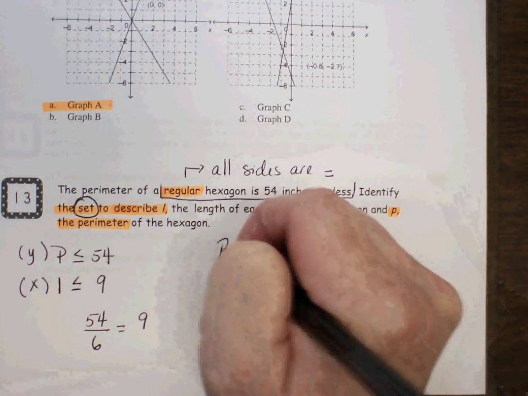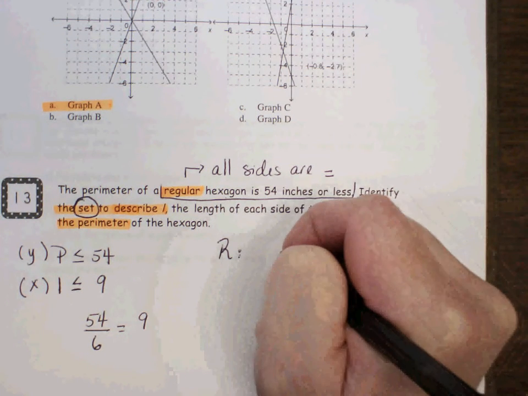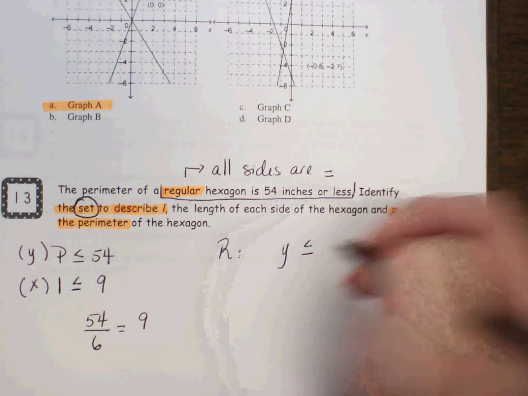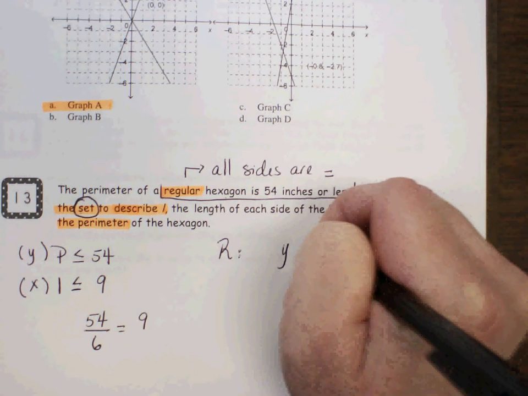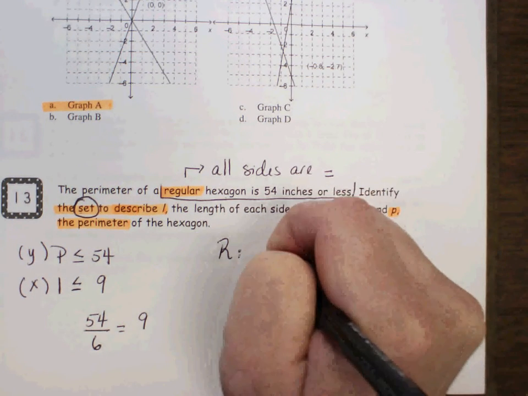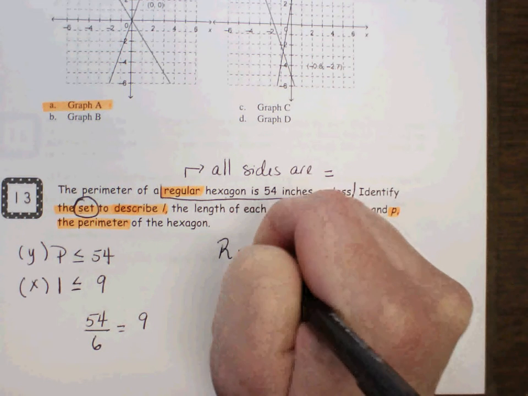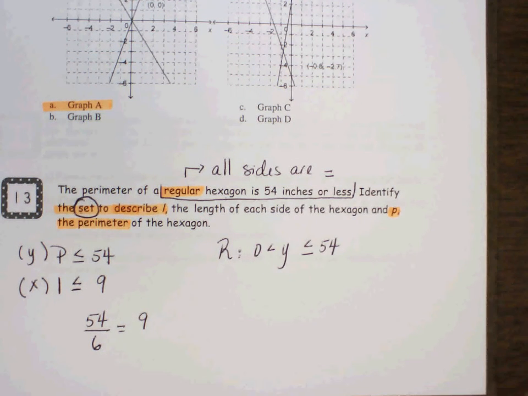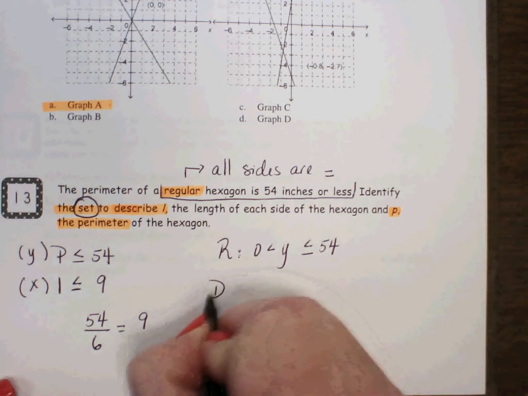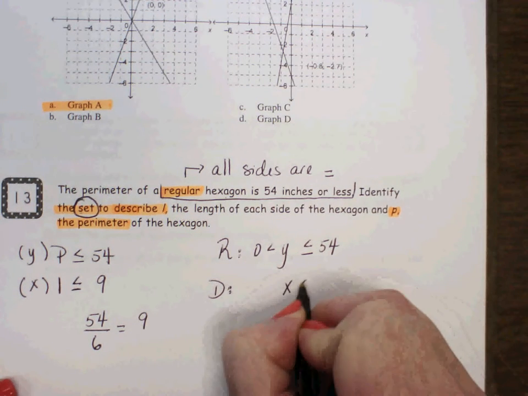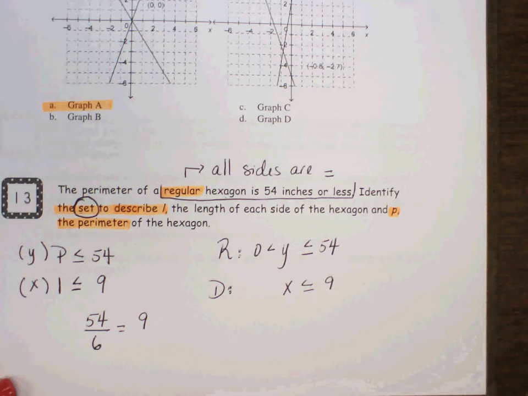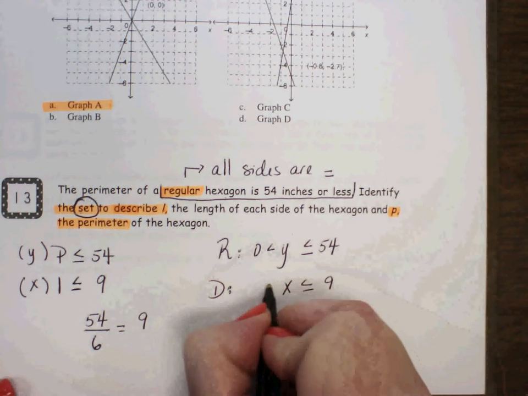So the range, that will be y, is less than or equal to 54, but it also has to be bigger than 0. It cannot be 0. You cannot have a perimeter of 0.